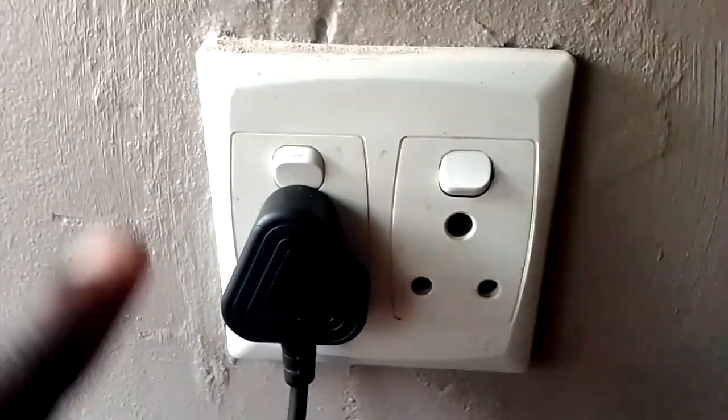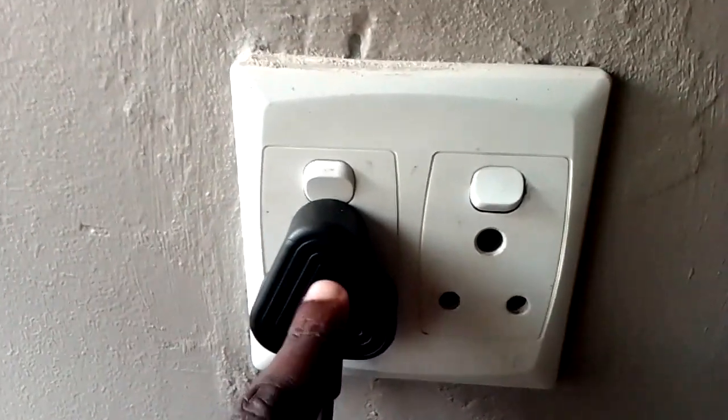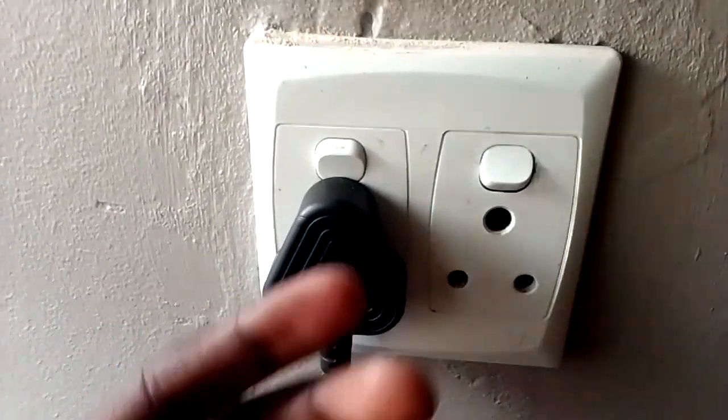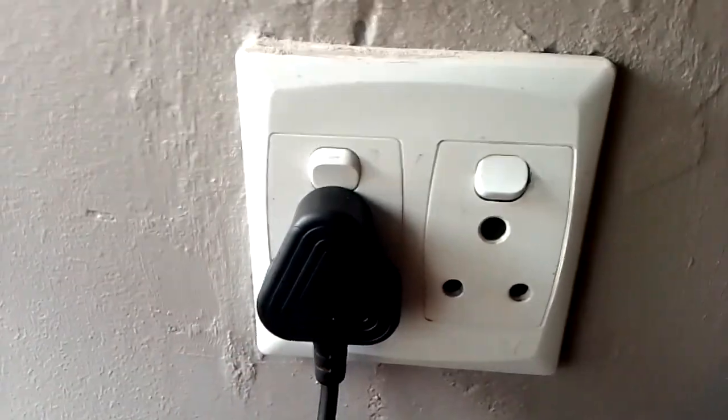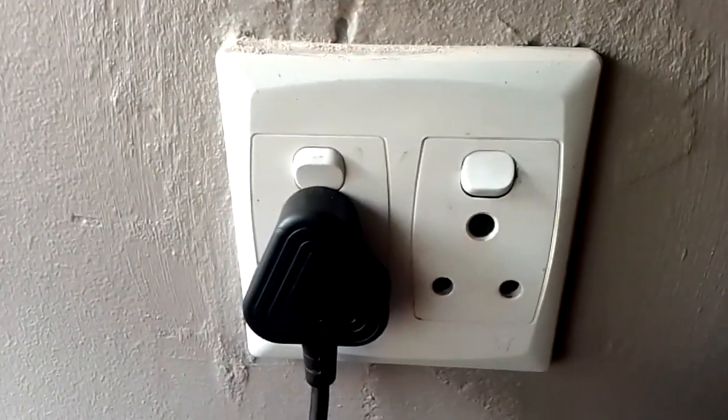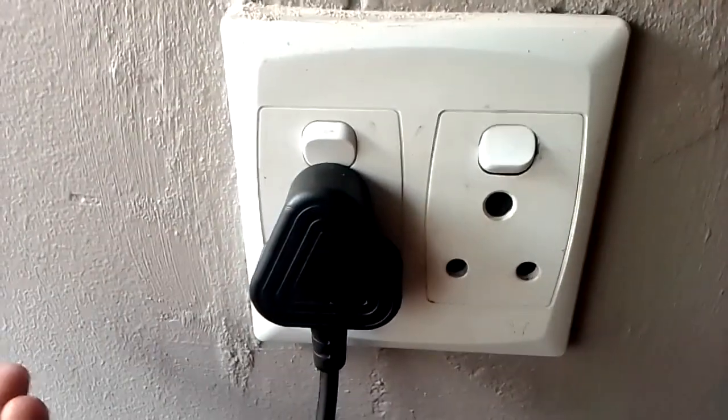So now what I'm going to do is pause this video. I'm going to go to another socket and see how it has been designed, because maybe we might say this is a bad design, whereas maybe all sockets are like this. Let's just pause the video and check another socket. I'm hoping it's different from this one.